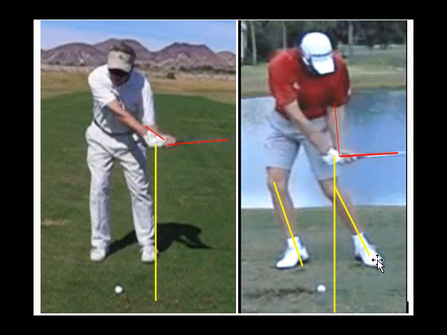Grant's hands are in front of his back foot. His hands are in front of his back thigh. Your hands are a little bit behind the back foot and behind the thigh, so you're not pulling that and holding that angle as much.